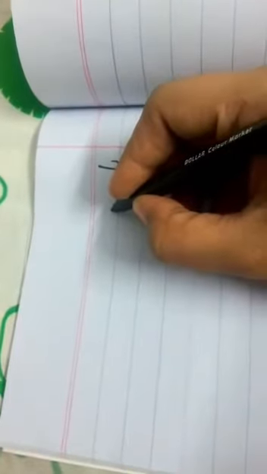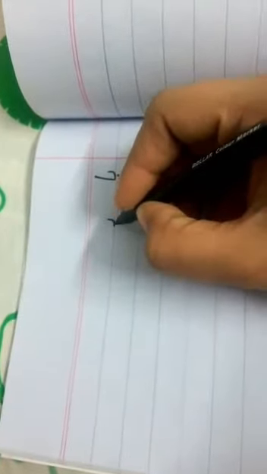First we are going to write the short form and then we will join it with alif. Bay, short form of bay, and then we will take it in an upward position and join it with alif. Bay alif, ba. Then in the same way we will write the short form of pay and join it with the alif. This is called pay alif, pa.